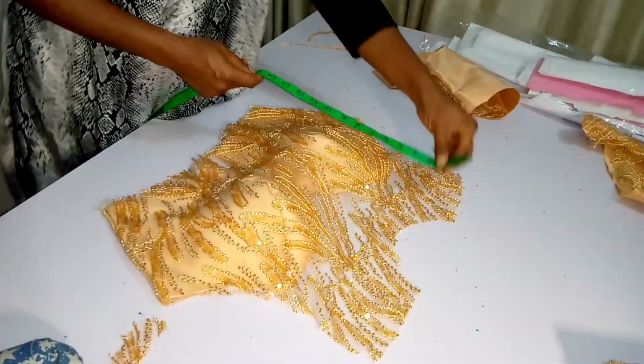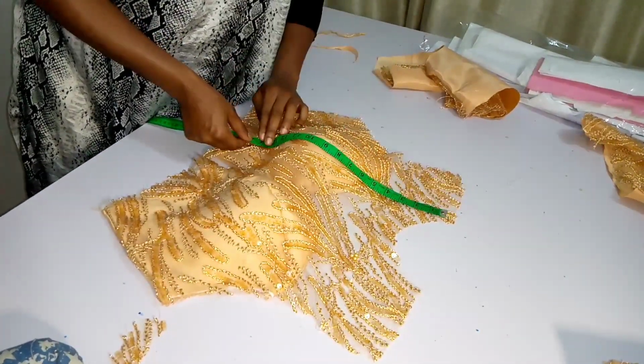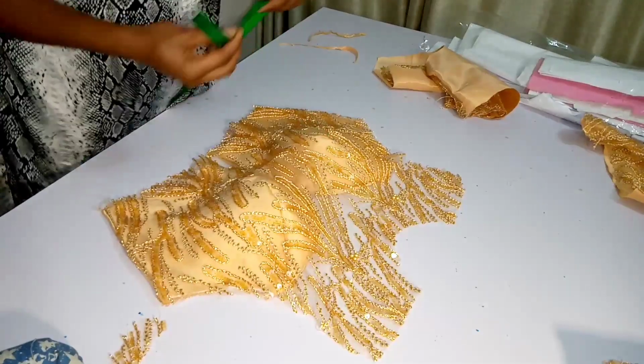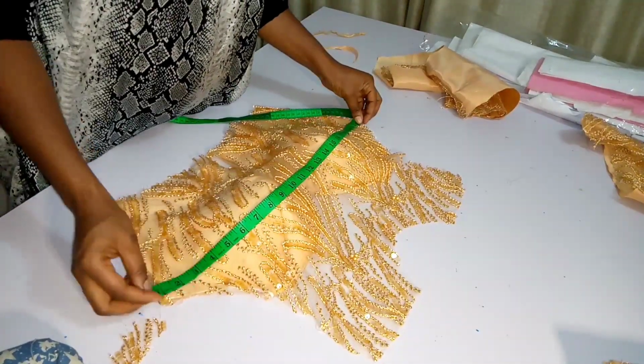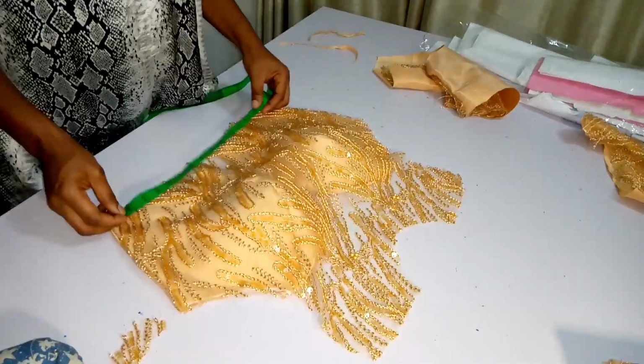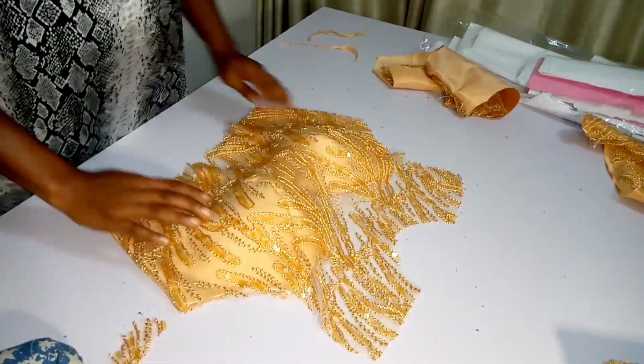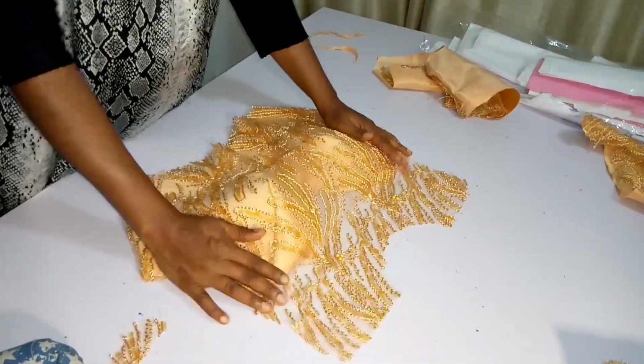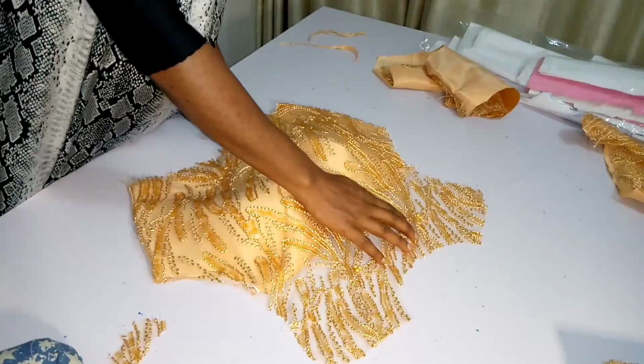So I'm just taking all my measurements to be sure that I'm on track. I'm also going to take my side seam measurement to be sure that my bust is correct, to be sure that my waistline is correct. Okay, so now I'll take it to the sewing machine and I'll secure it at the armhole and at the bottom part.